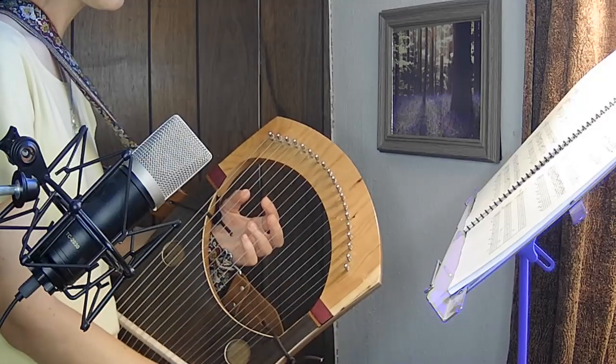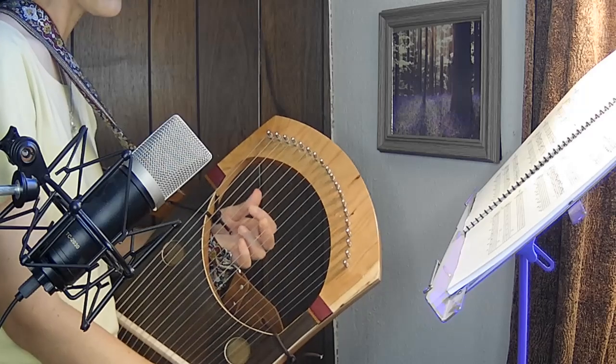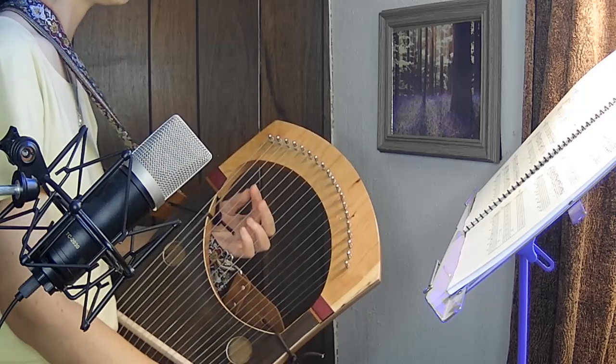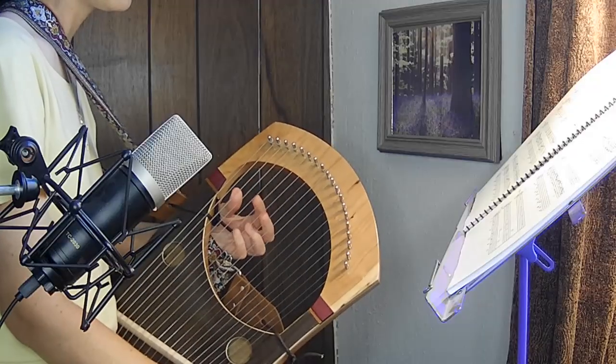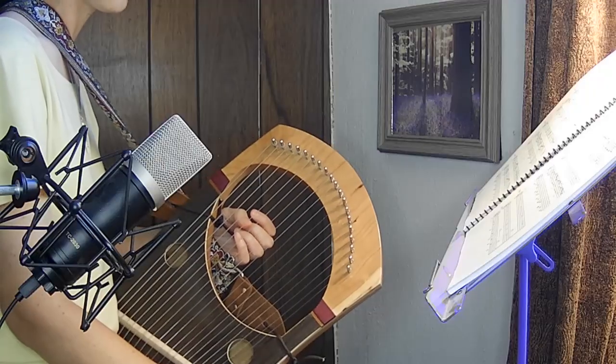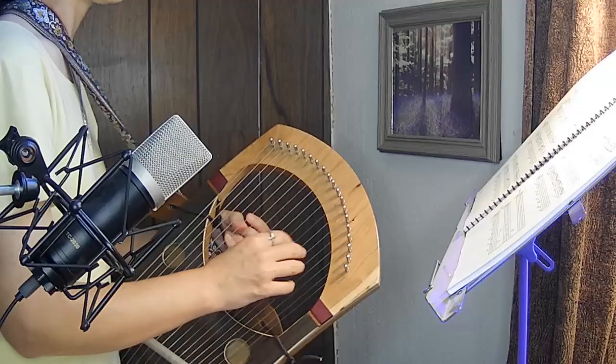Left hand, 1, 2, 3, 4. 1, 2, and 3, 4. 1, 2, and 3, 4. 1, 2, and 3, 4. 1, 2, 3, 4. Now let's put them both together.